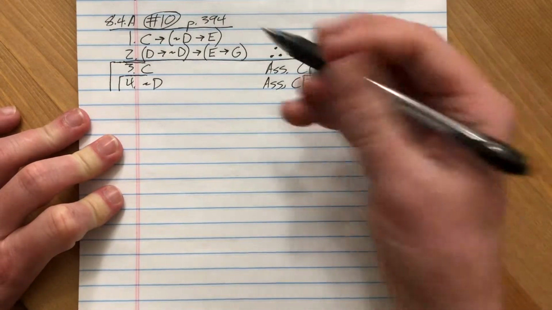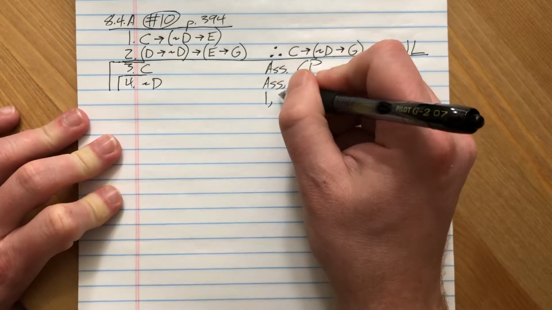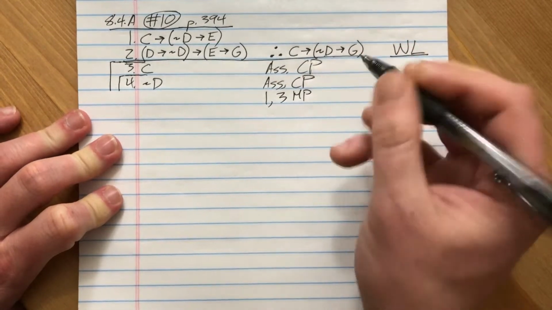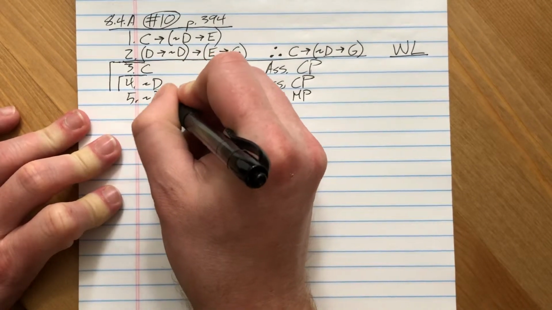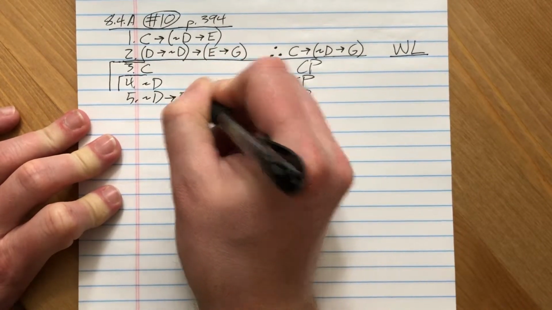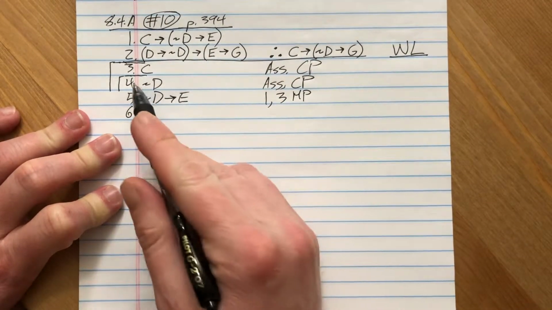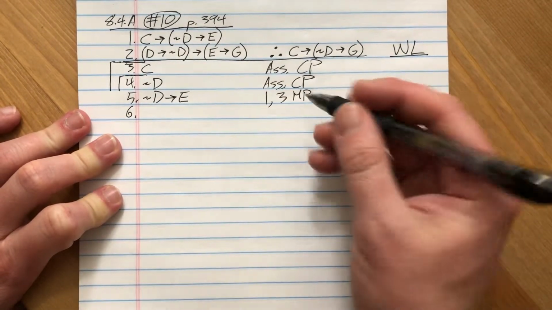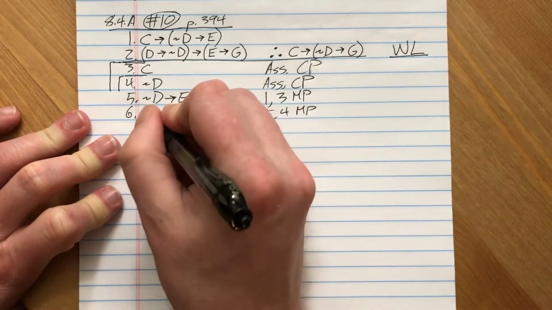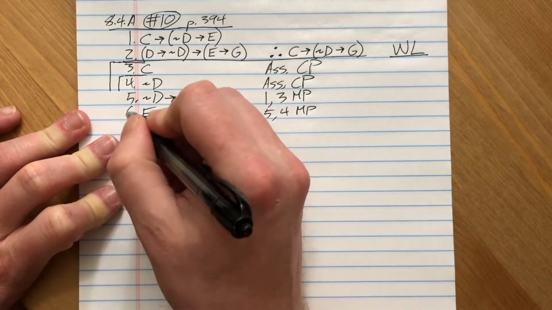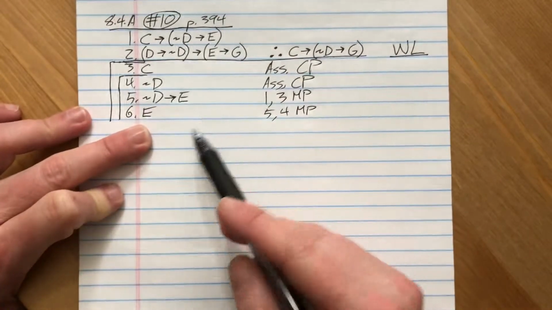We could use those together and use modus ponens, and we get if not D, then E. And that allows us to use 4 and 5 together. So we do 5 for modus ponens, and we get E, right? Bring your boxes down.